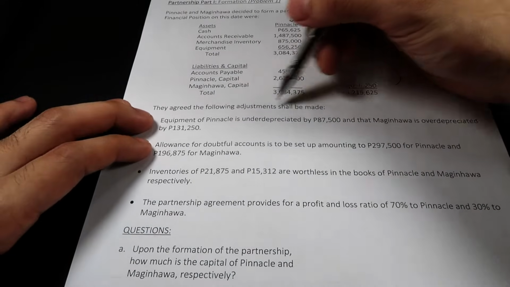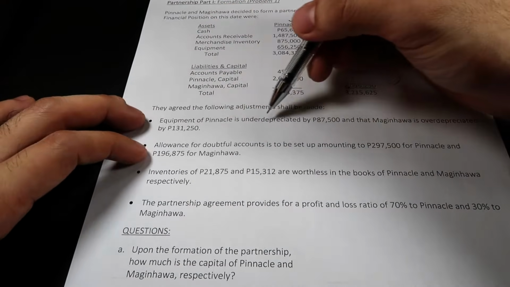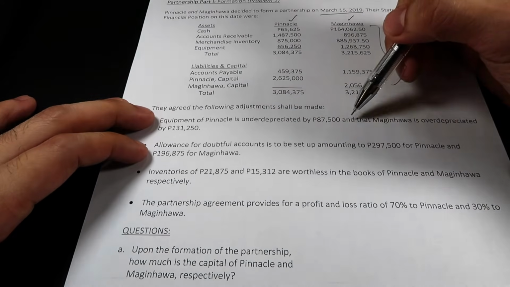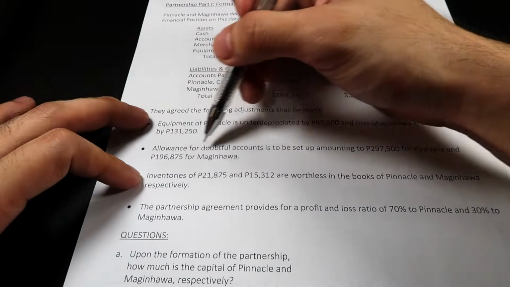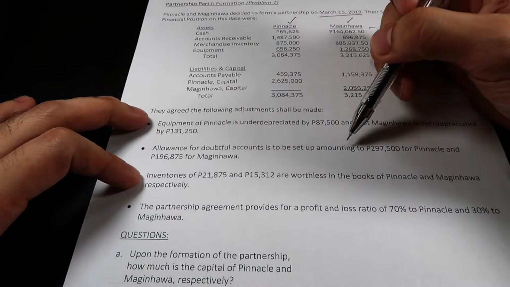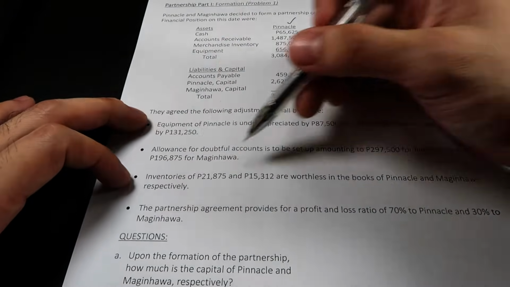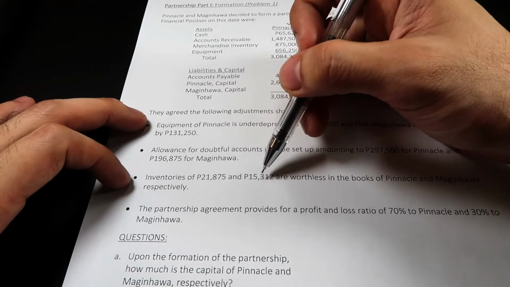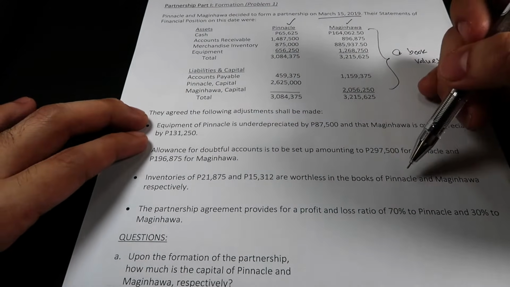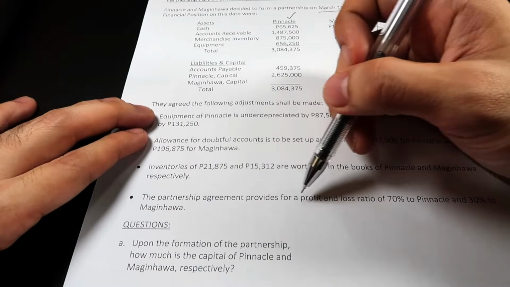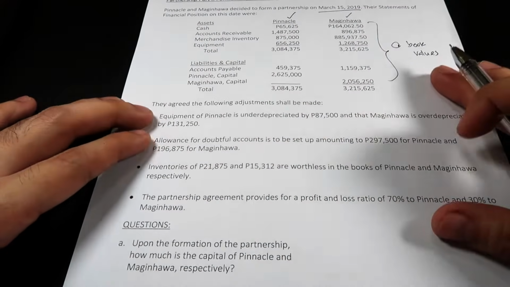They agree the following adjustments shall be made. Bullet 1, equipment of Pinnacle is under-depreciated and that of Maginhawa is over-depreciated. Bullet 2, allowance for doubtful accounts is to be set up, amounting to 297 for Pinnacle, 196 for Maginhawa. Inventories of 21,875 and 15,312 are worthless in the books of Pinnacle and Maginhawa respectively. The partnership agreement provides for a profit and loss ratio of 72 Pinnacle and 32 Maginhawa.